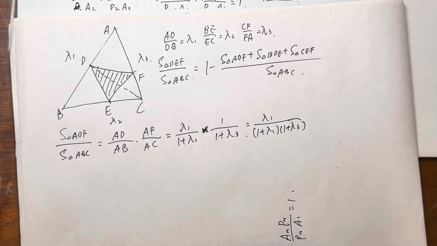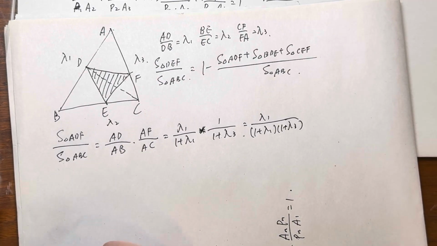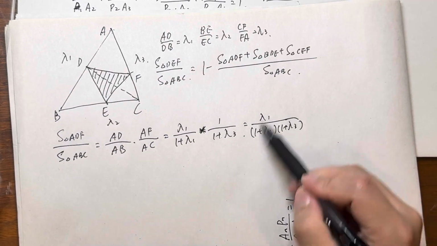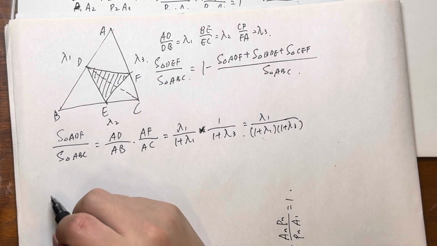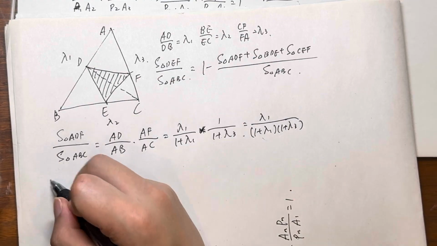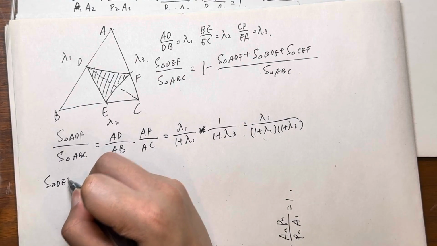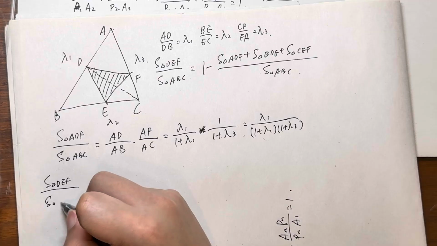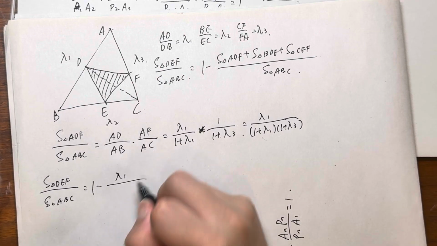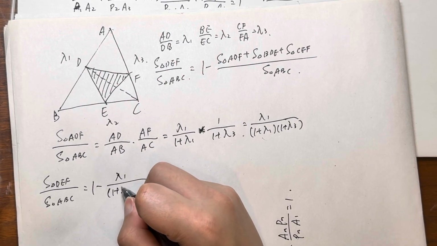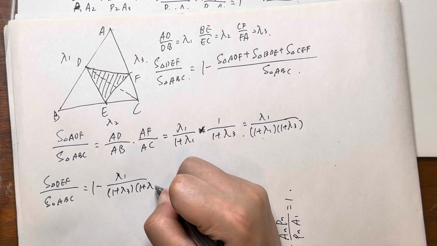Similarly, if you just look at this form of the equation, then we directly know that the area of triangle DEF to the area of triangle ABC equals 1 minus lambda 1 to 1 plus lambda 3, 1 plus lambda 1.